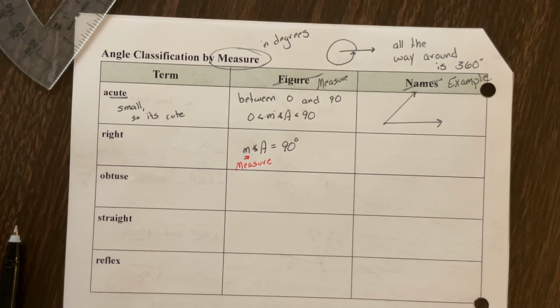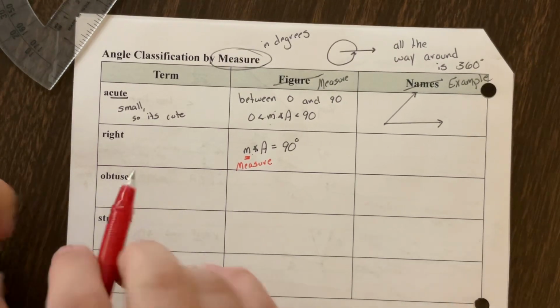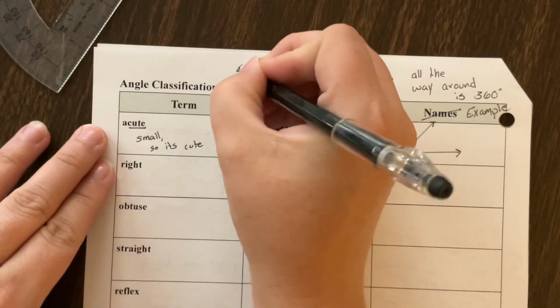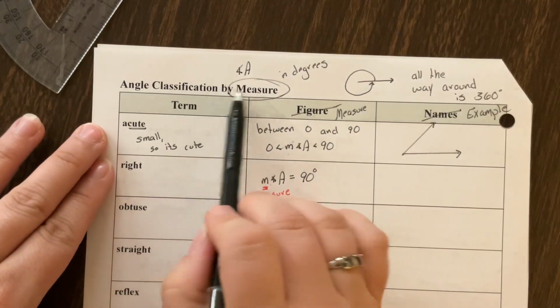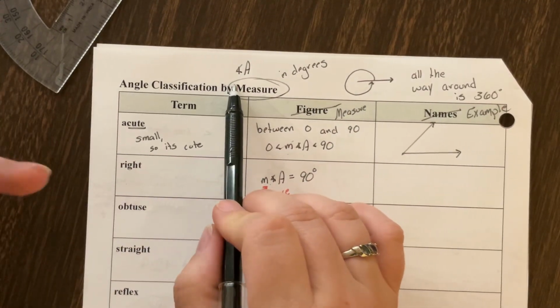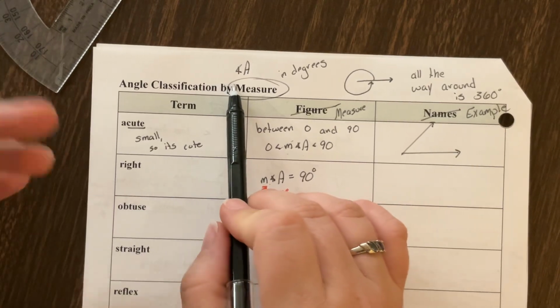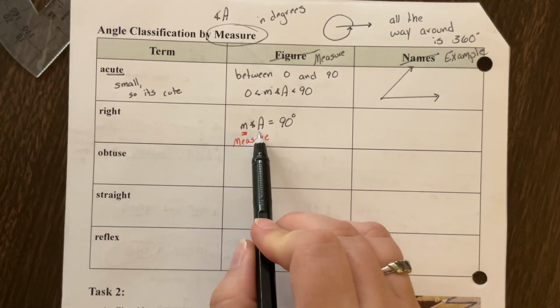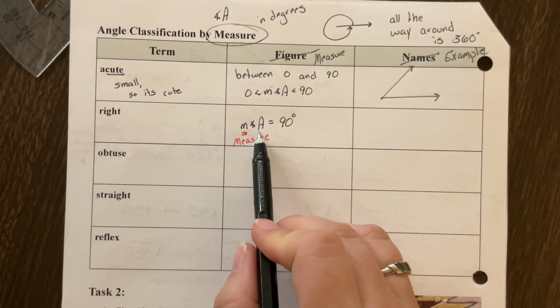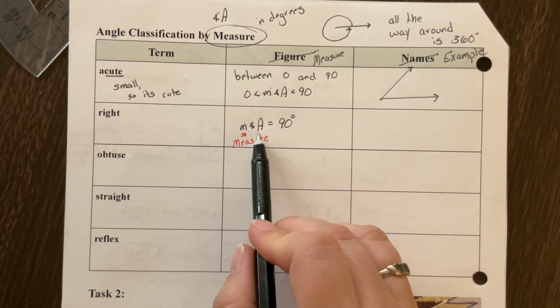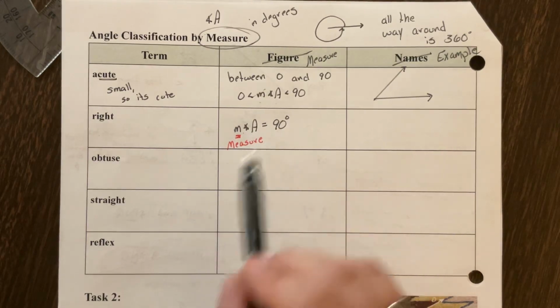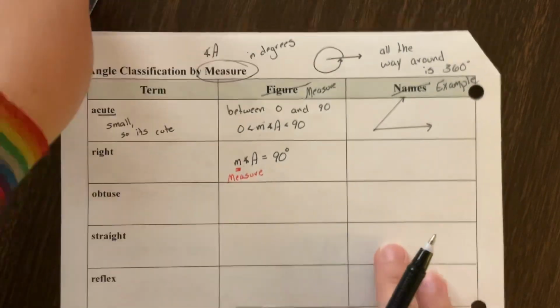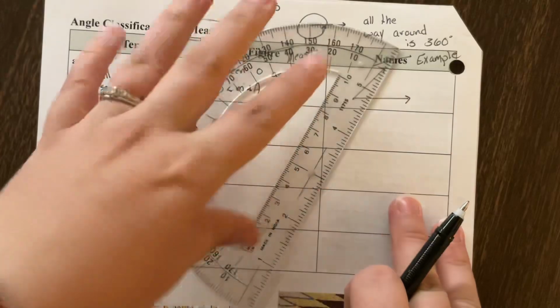Okay, so angle A, if I just use the angle symbol and talk about angle A, that's a thing. It's not a number, it's a thing. It's talking about an item like a cat. If I say the measure of angle A, it's talking about a number. How big is that angle? How much does that cat weigh? Okay, so it's the measure of that angle. So if the measure is exactly 90, we call it a right angle.